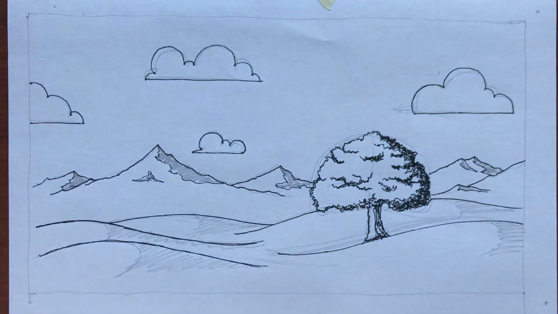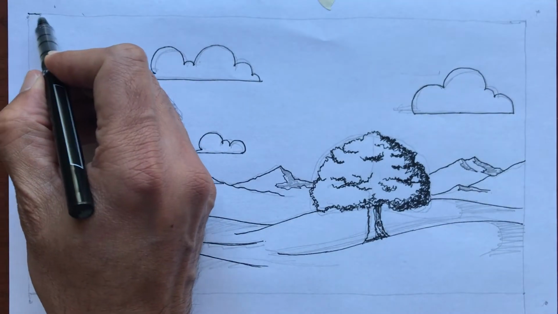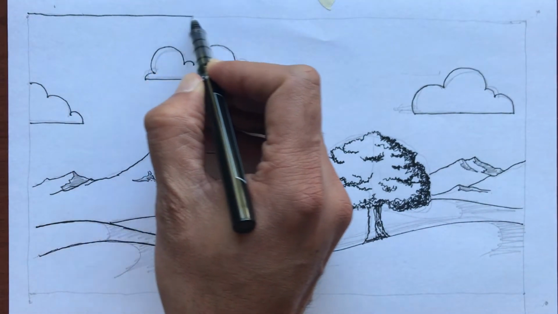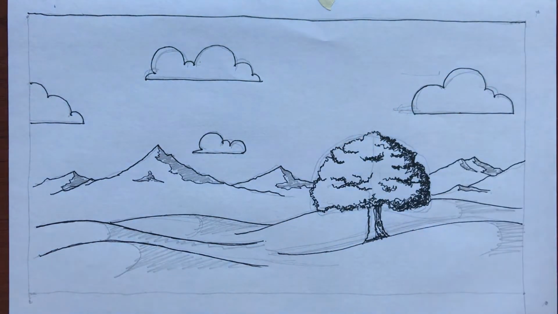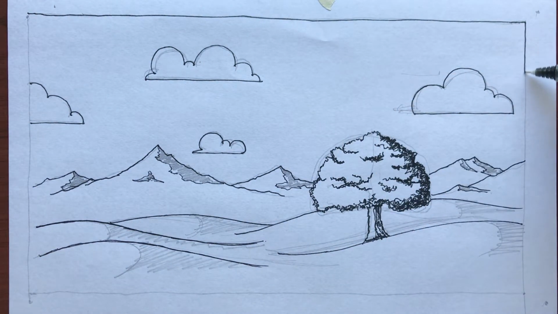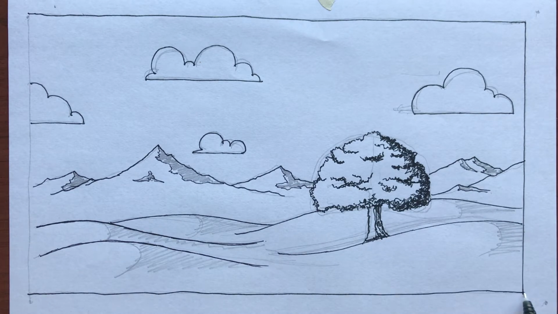Now, the sketch is finished, but I think that the shadows may need to be developed a little bit. Sometimes darkening the frame that you drew can help bring the whole scene together. So in this case, I'll just go ahead and solidify it, make it a real frame, so it becomes part of the composition.